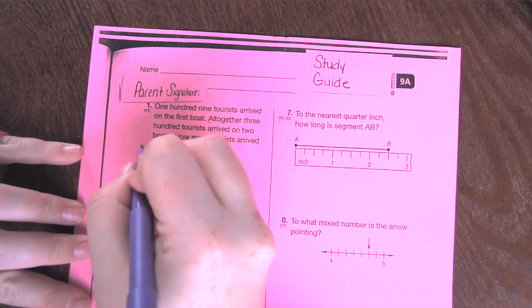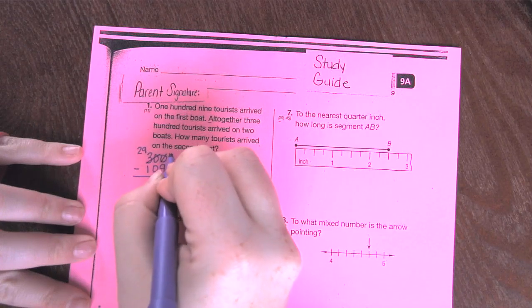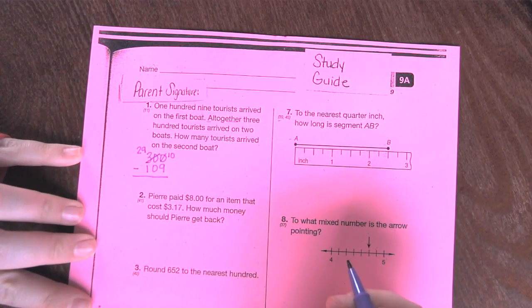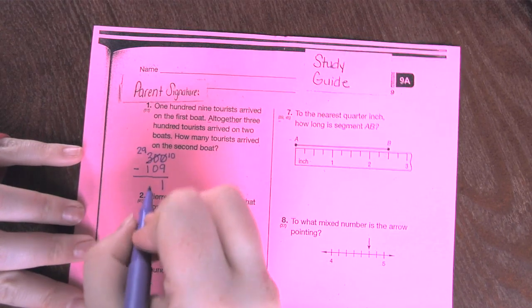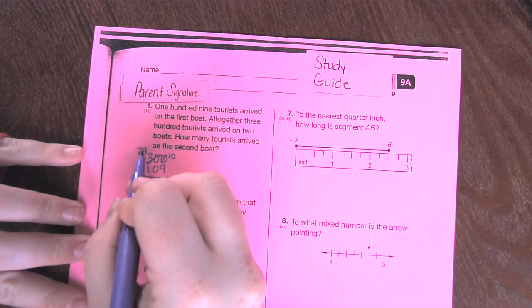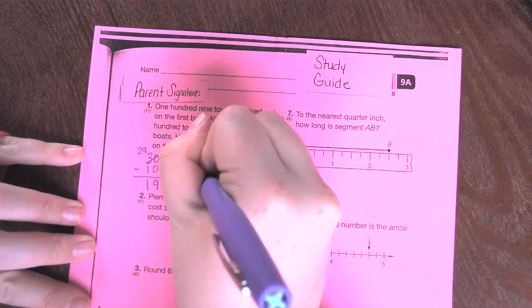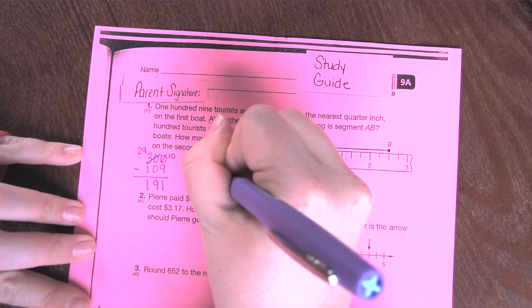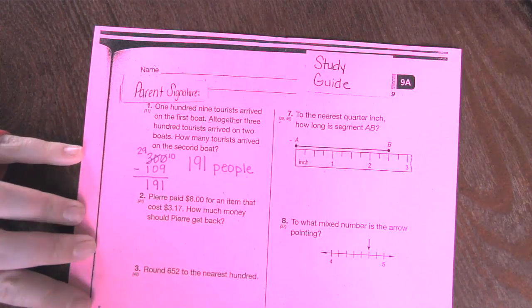So mark out 30. 30 becomes 29. This 0 becomes 10 minus 9 is equal to 1. 9 minus 0 is 9. 2 minus 1 is 1. So 191 people were on the second boat.